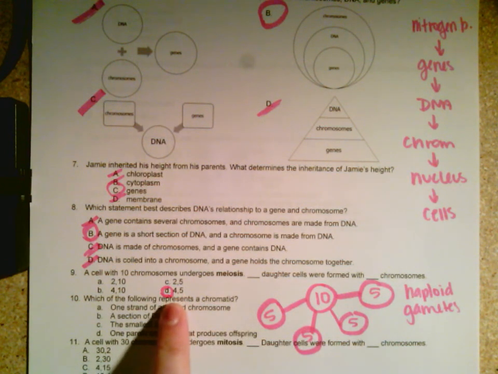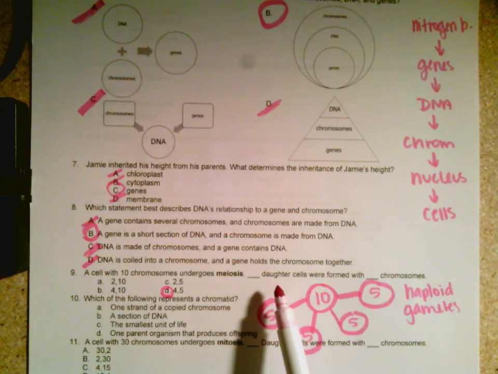If you chose 5 then 4 or whatever, then you just have to be very careful with your chromosome counts, making sure that you're doing the daughter cells first and then the chromosomes.